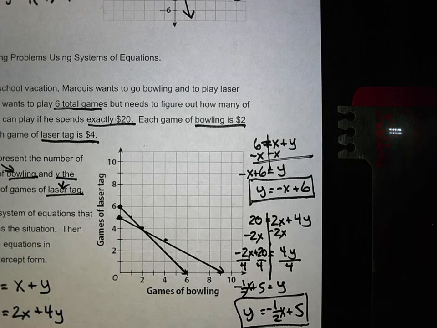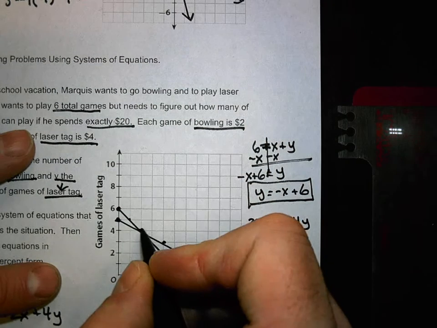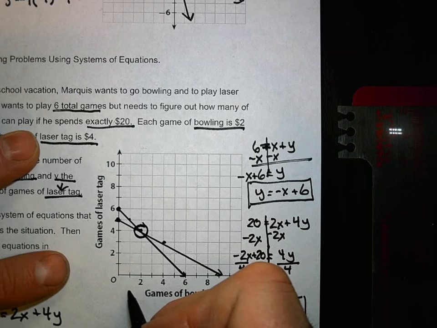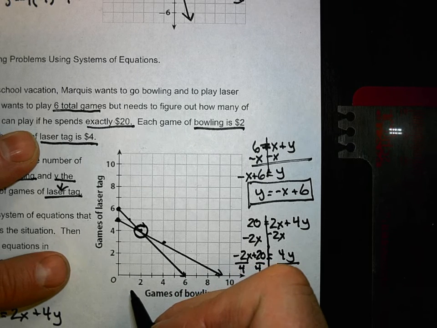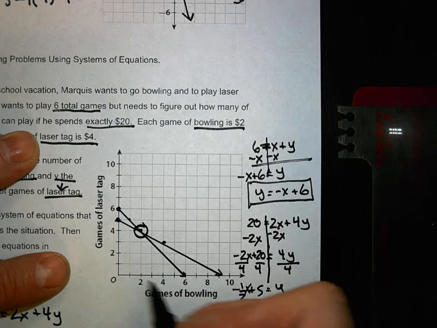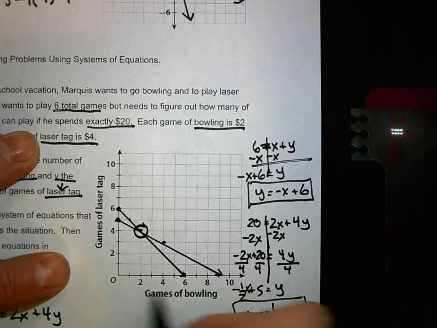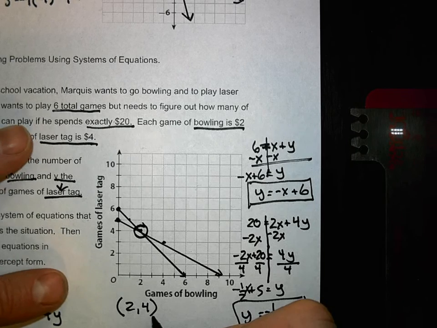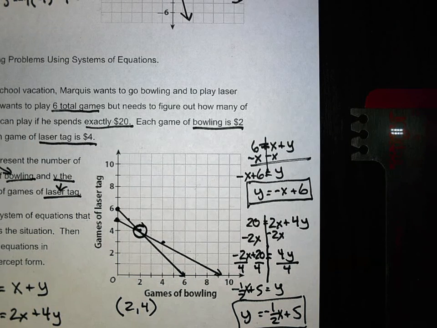So I've got a point where they come together, don't I? So what's that point? The intersection. What is it? It's always x first. 2, comma 4. So x is 2 and y is 4. So he can bowl 2 times and play laser tag 4 times.